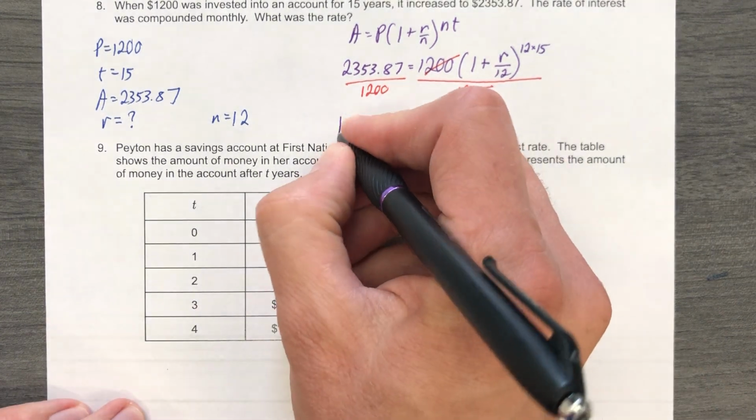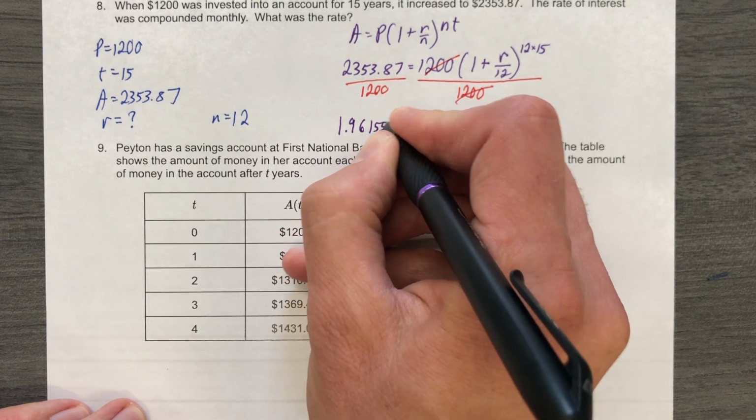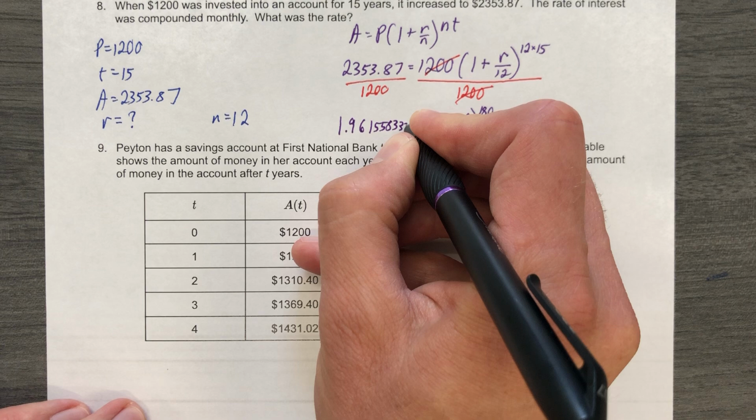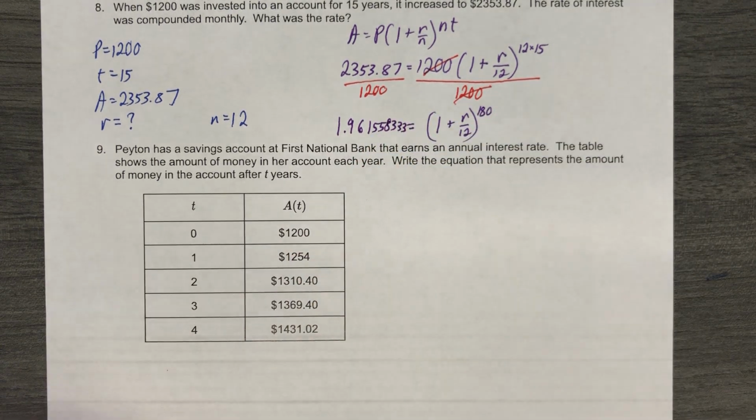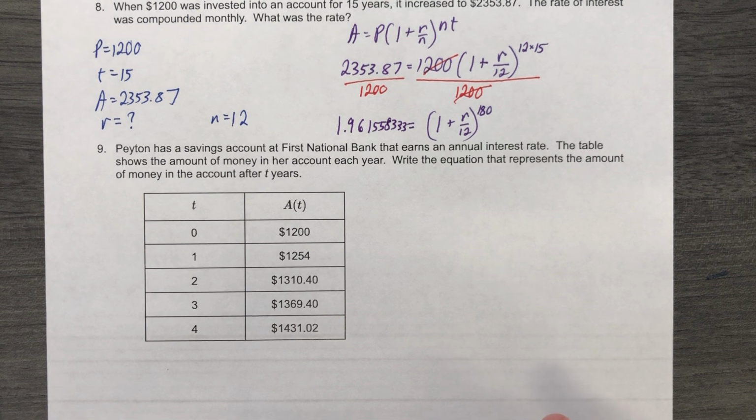And I got a crazy decimal, 1.961558333. It might keep repeating, don't know. My guess would be that yes, it does. And I'm going to use all those decimals, but now I'm not going to use a logarithm. I'm tempted to, but I'm not going to, and here's why not.